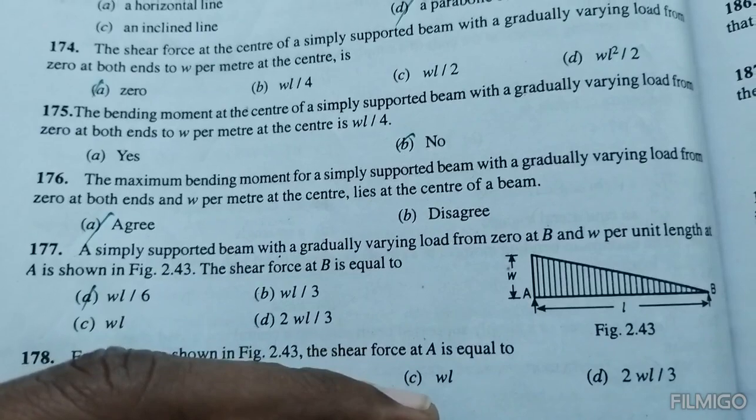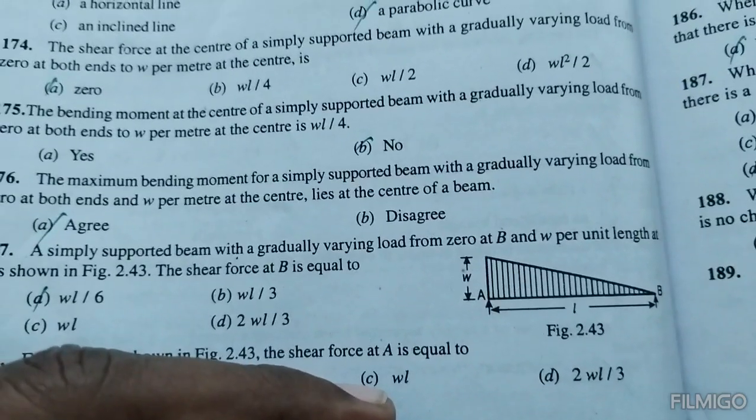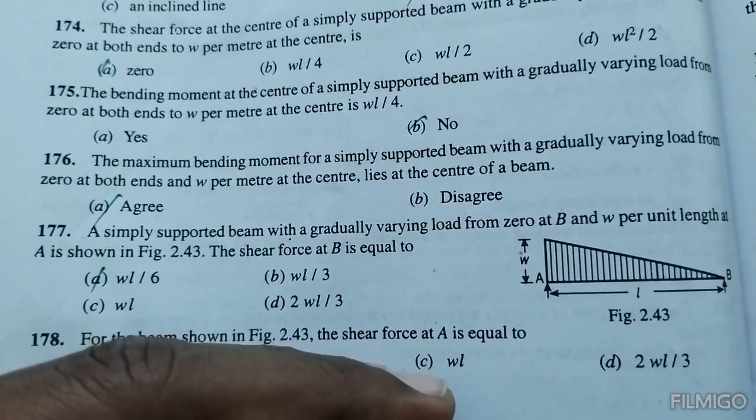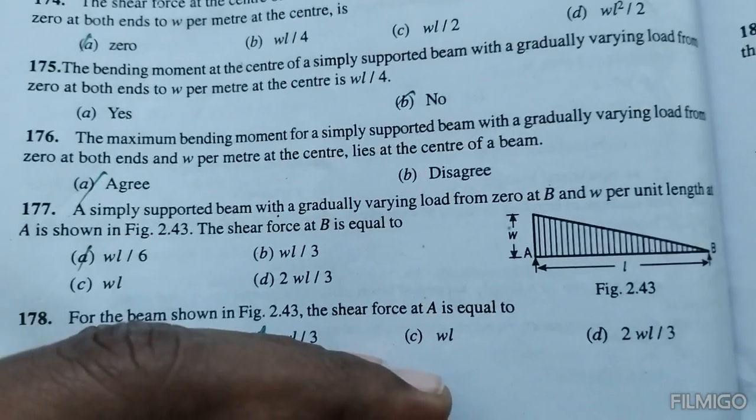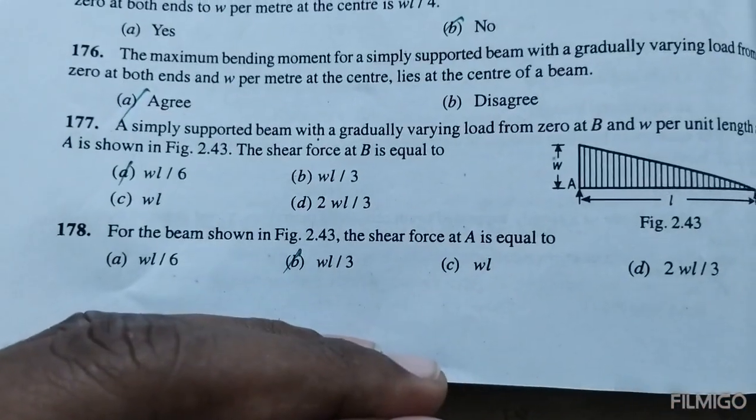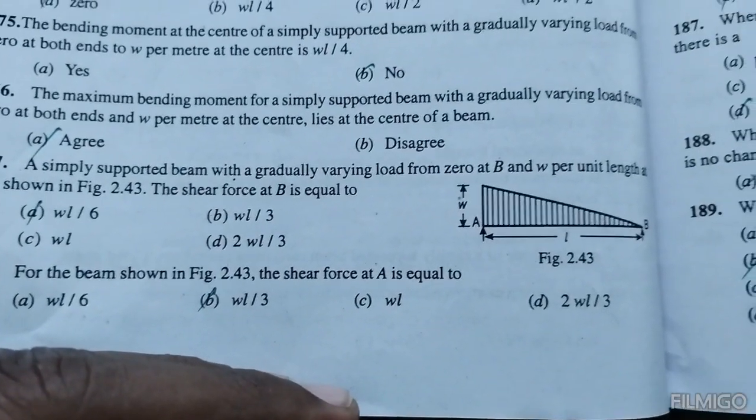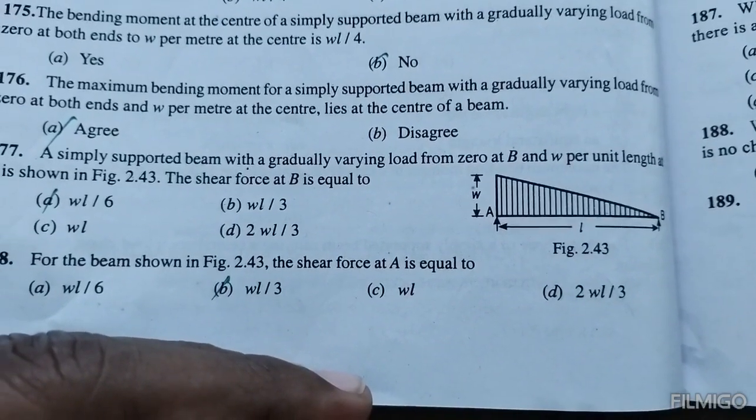A simply supported beam with a gradually varying load from 0 to W per unit length is shown in the figure. The shear force at B is equal to WL by 6. For the beam shown in the figure, the shear force at A is equal to 4L by 3.